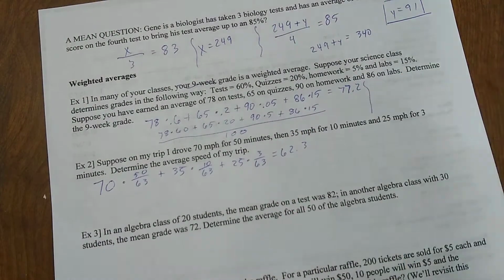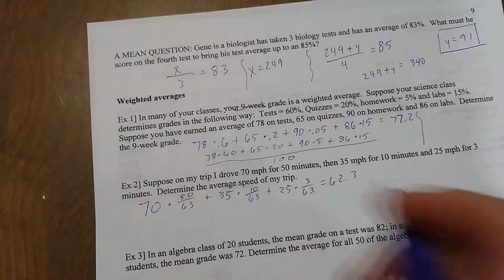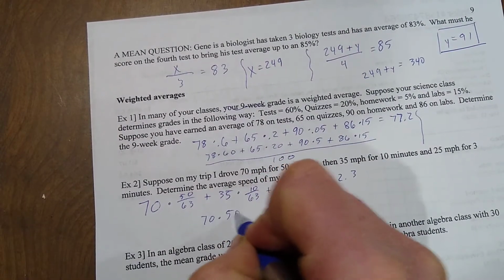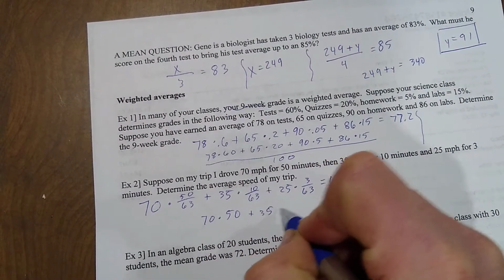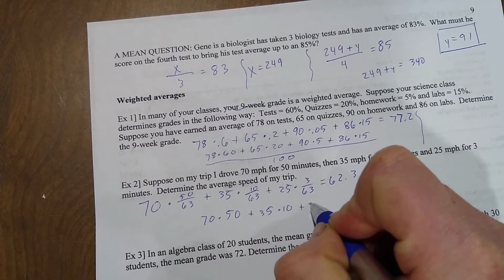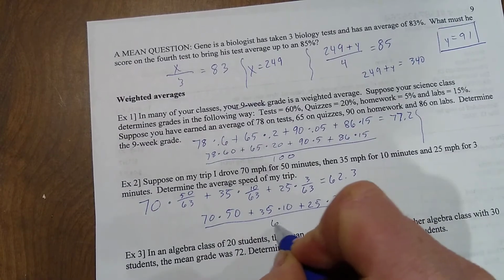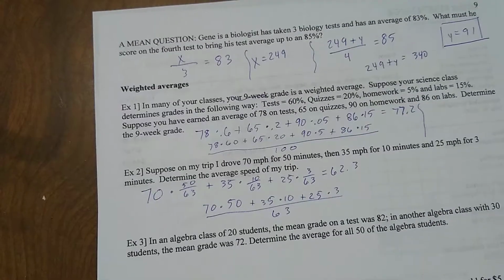If you don't like that way, another way that we could do it is we could take 70 and multiply it in there 50 times, plus 35 and multiply it in there 10 times, plus 25 and multiply it in there 3 times, and then divide it all by the total number of minutes, which is 63. Both of those ways give you the same answer.